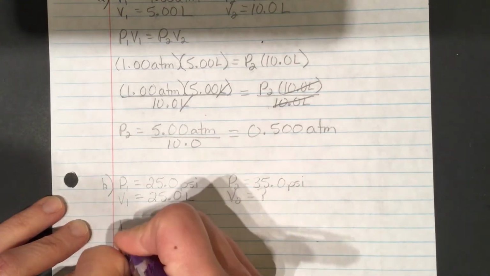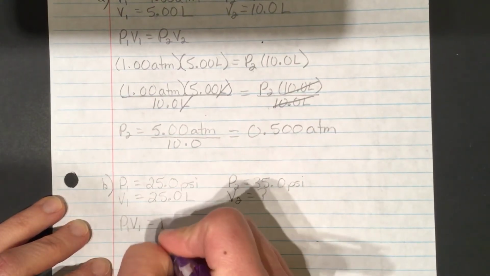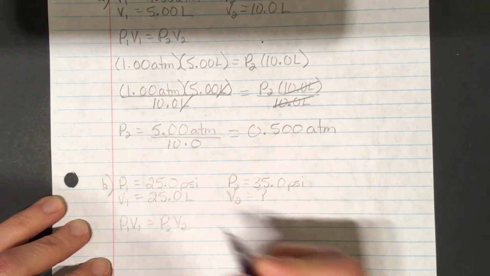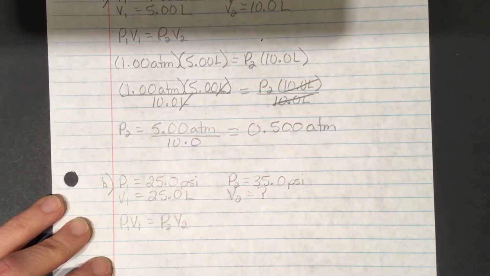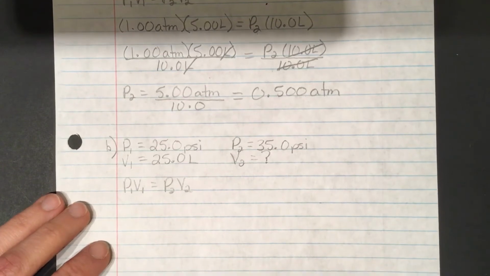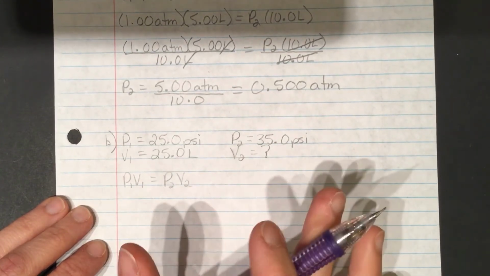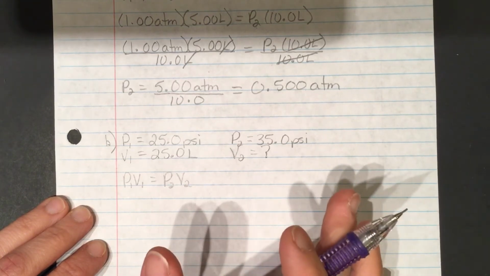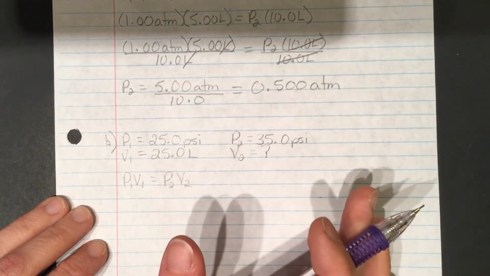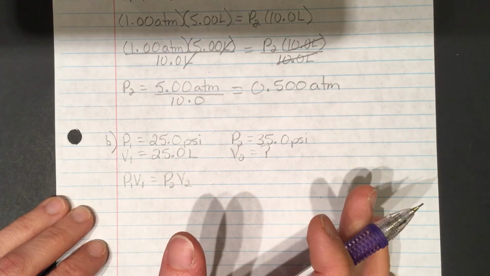So we write down our equation. Don't skip this step. You start skipping steps and you're going to start making mistakes. So don't skip anything. Don't skip writing these down. Write them down so you know that you have the correct values. Don't try to take shortcuts.